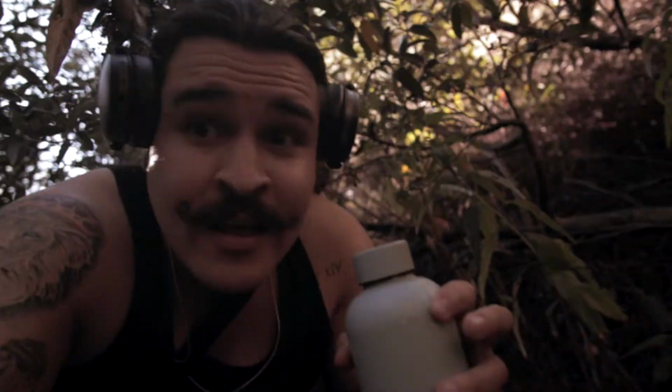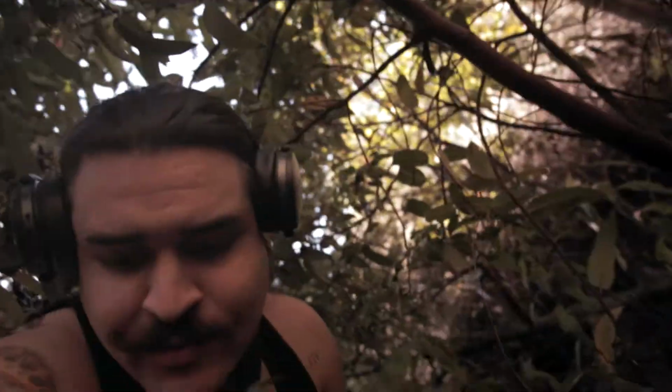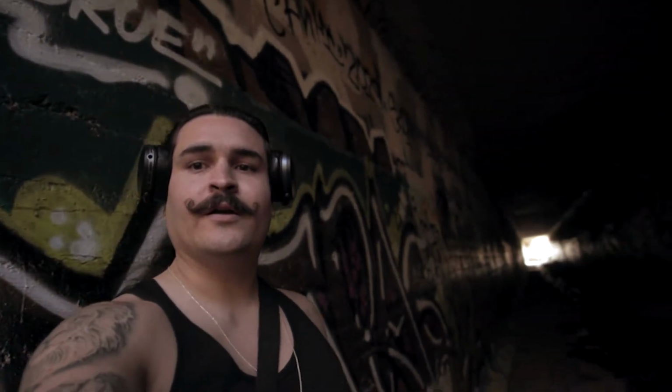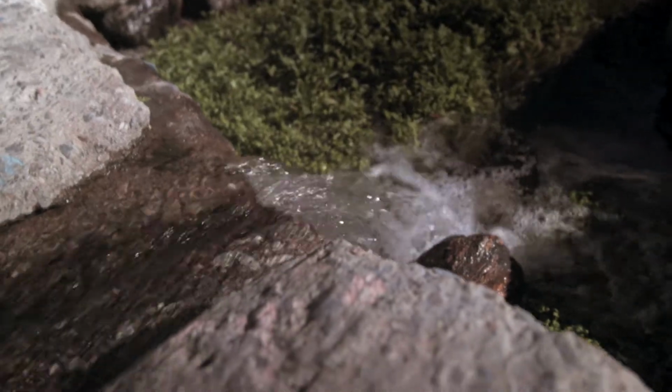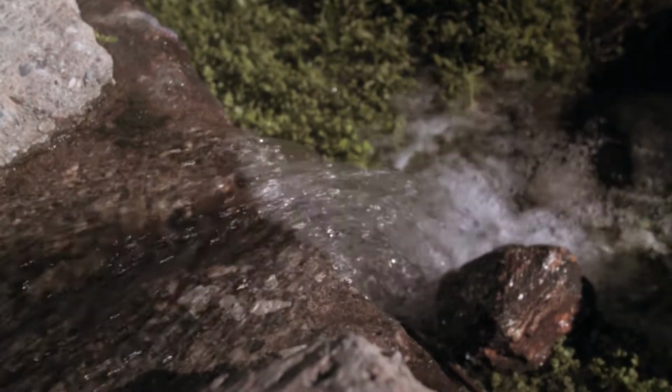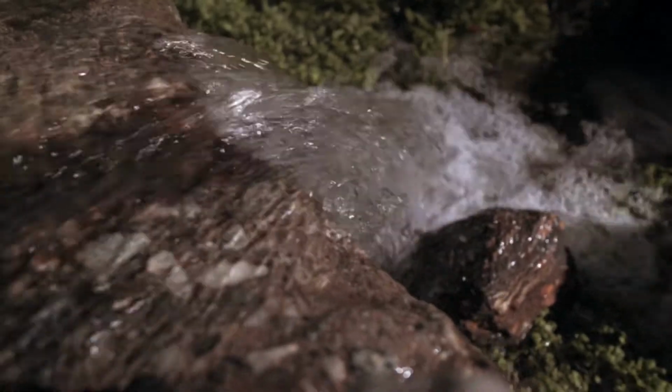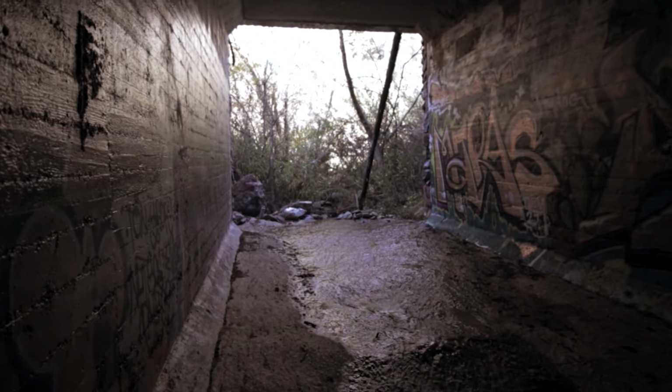Oh man, this is way harder than it used to be. See graffiti on the wall? This is hard. I was shooting music videos like this. Sucks that this Canon doesn't have autofocus, but making it work.